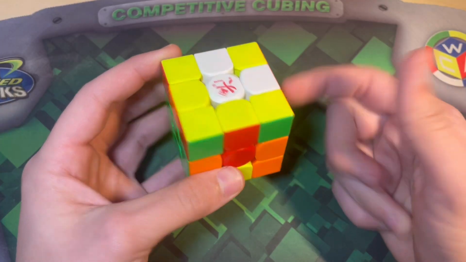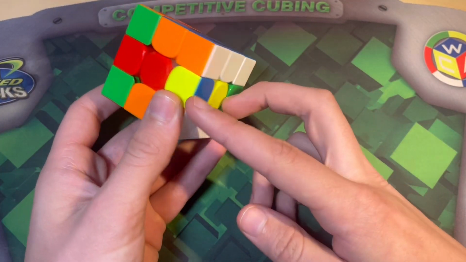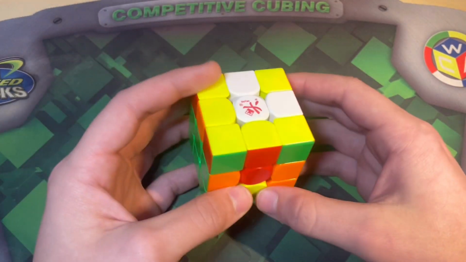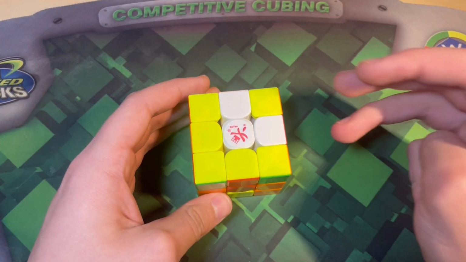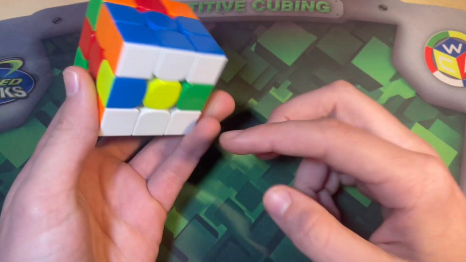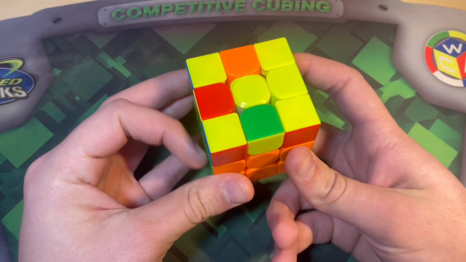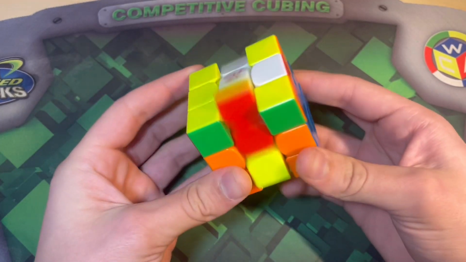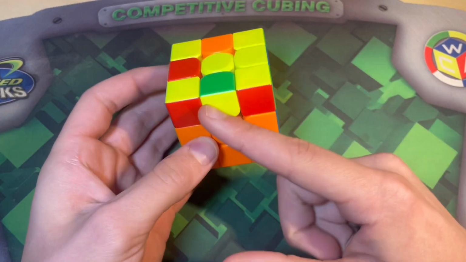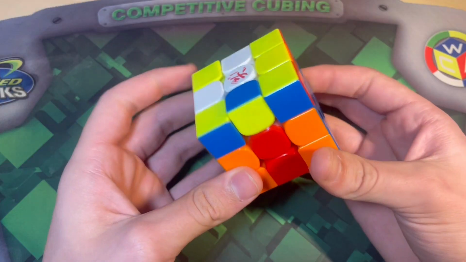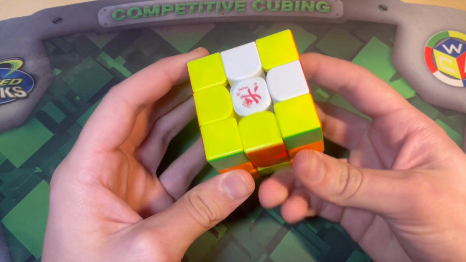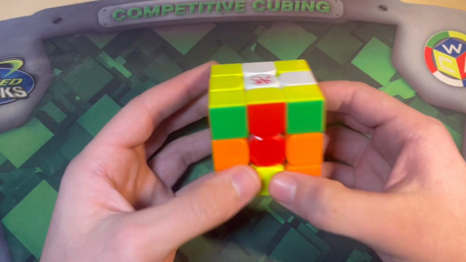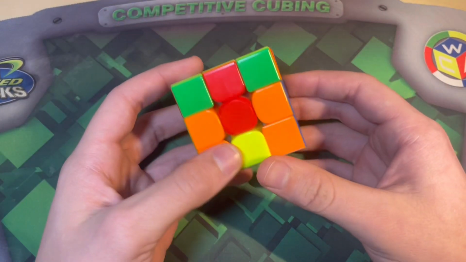As you may have noticed there, with this case, both LR edges are misoriented, and they're in the D layer, so I would call this the MMD case for 0-2. Any setup you do will give you a good arrow. So you see that? Good arrow. Oh, I messed that up. This setup, also a good arrow. So that's a great thing about this case.